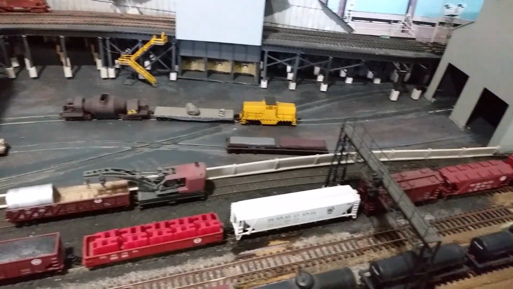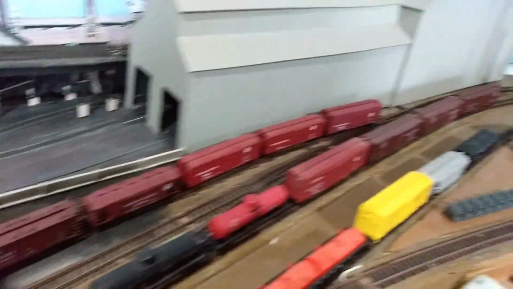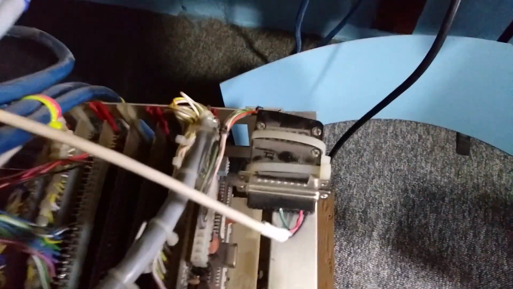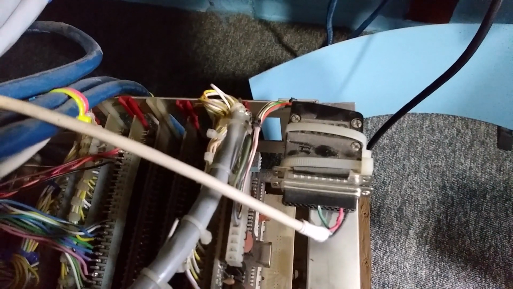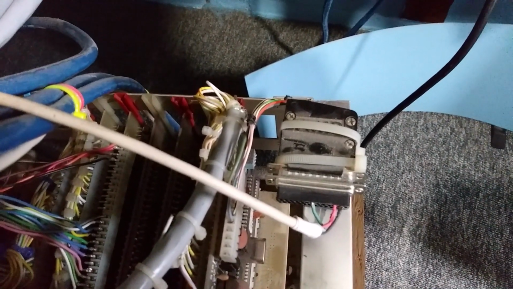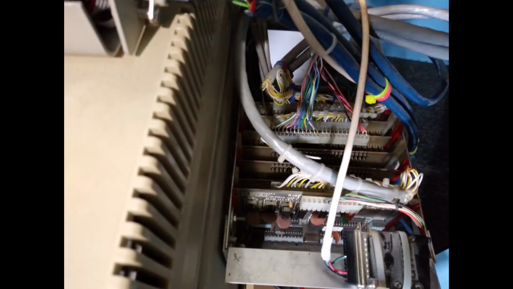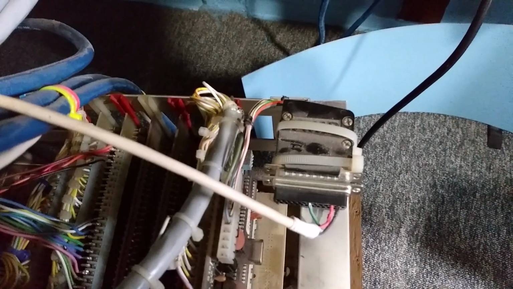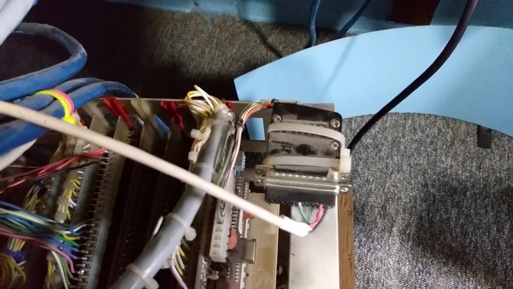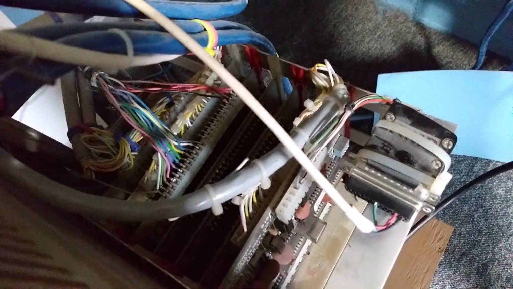I guess I should call it there for now, but the main thing I'm looking for is I have to find a USB to serial adapter, because my new laptop doesn't have a serial port, and I'll need a 9-pin serial to talk to this control logic.